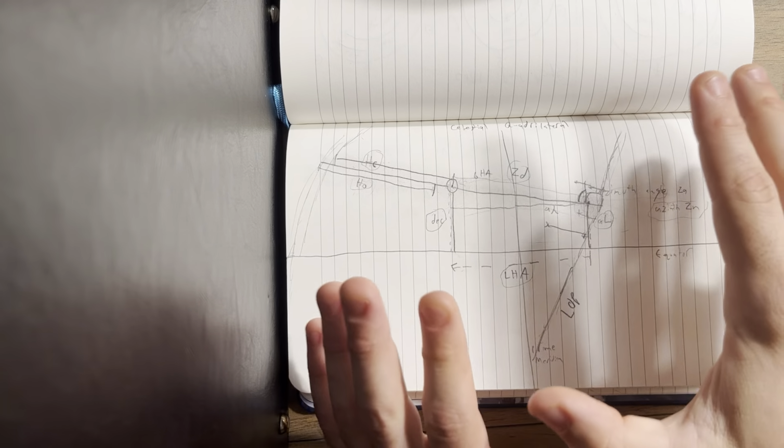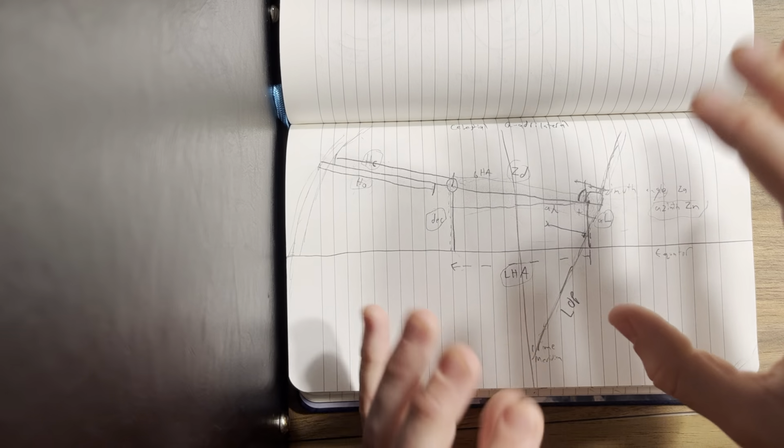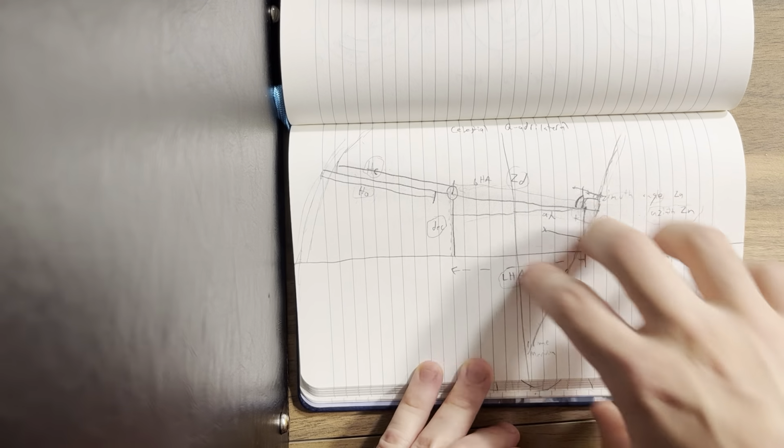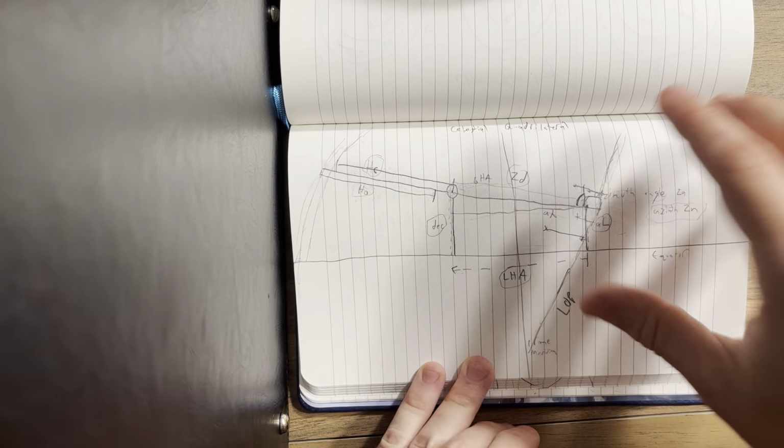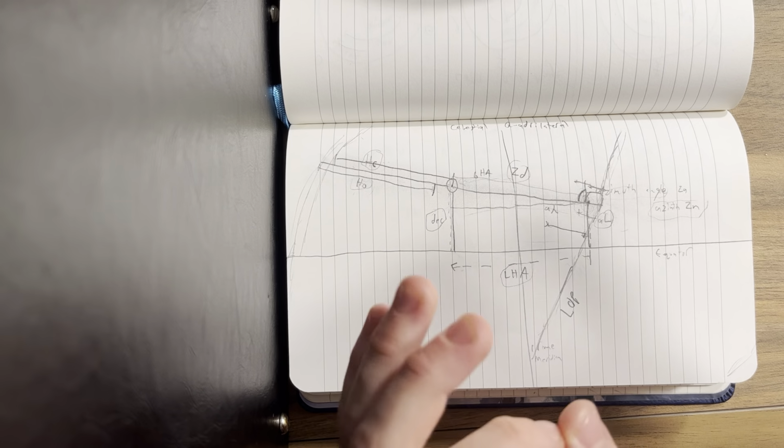This isn't magic, this is math. And if you want to, you can understand exactly what's going on here. You don't need to just trust the process. I want you to know what the process is doing.